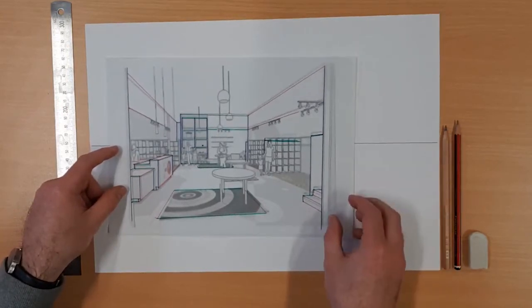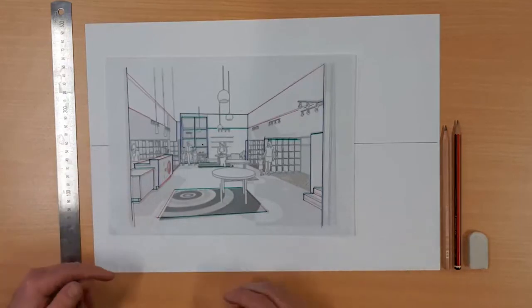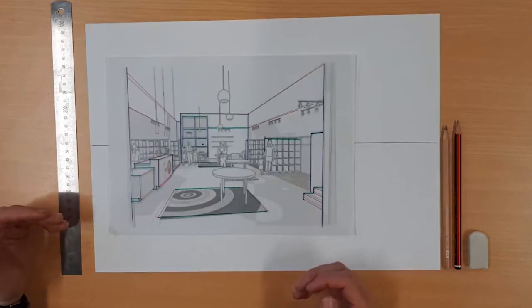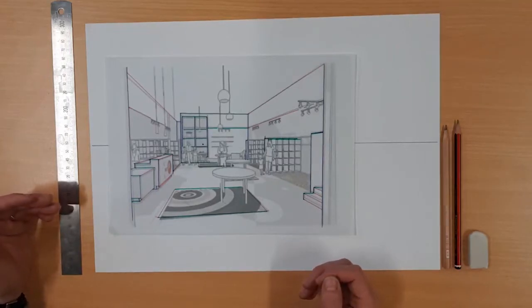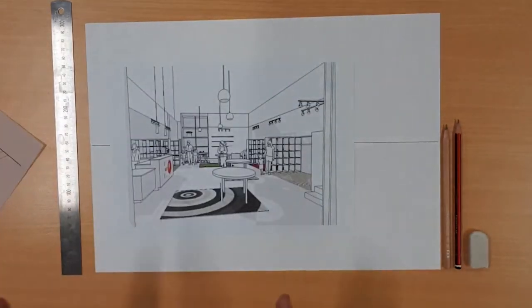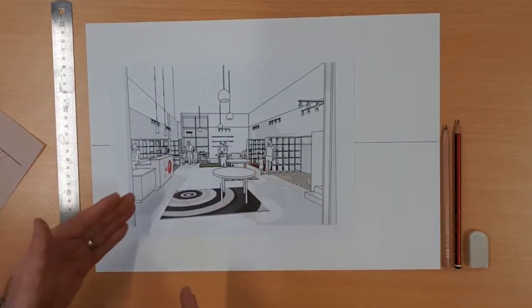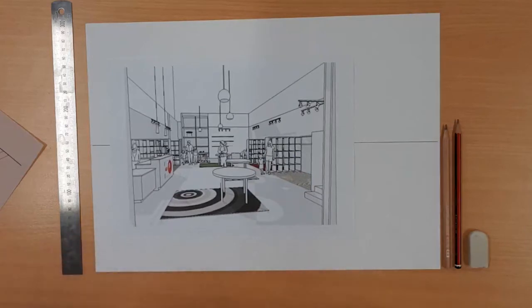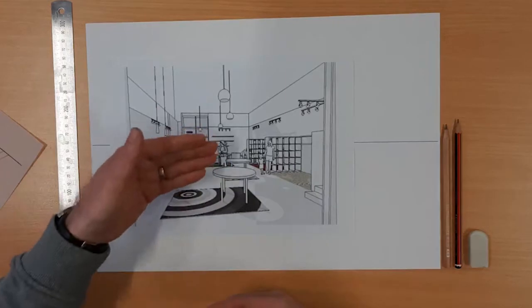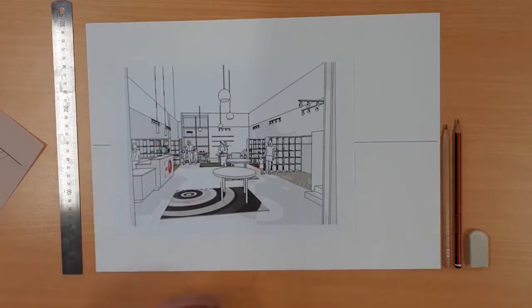So as you can see within that space, the verticals, being the blue lines, remain vertical. The horizontal lines, being the green, remain horizontal. So the drawing method is always drawn front on and not side on. So the viewer is parallel, in this case, to the back wall. So they're always front on.